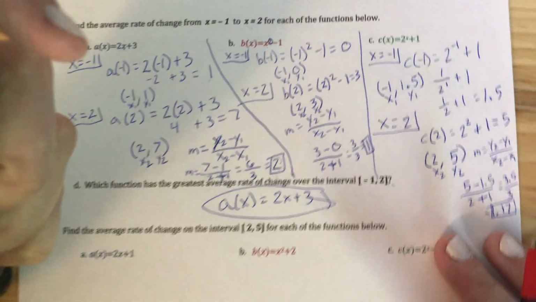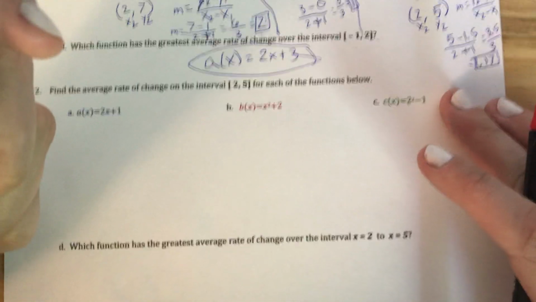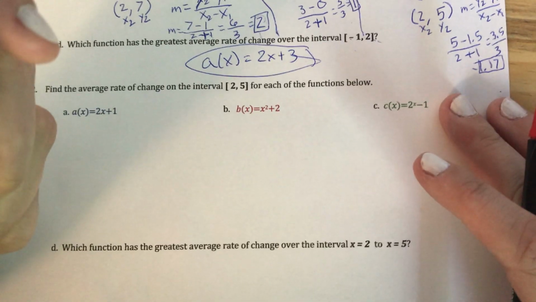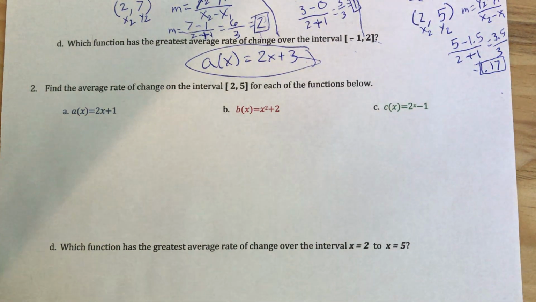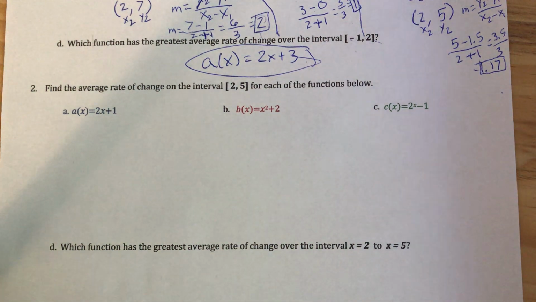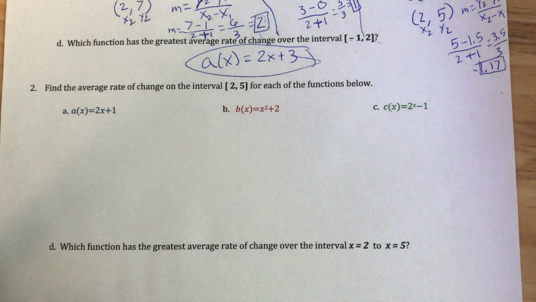All right, so go ahead and pause the video and see if you can do these 3 on your own, and then I'm going to go over them. Okay, welcome back. All right, so I'm just going to run through these real quick because you should have already done them.